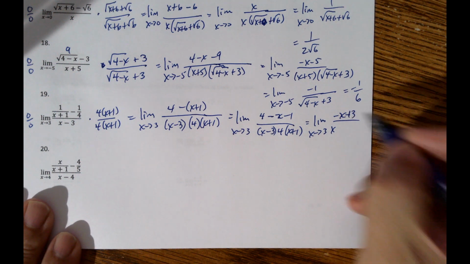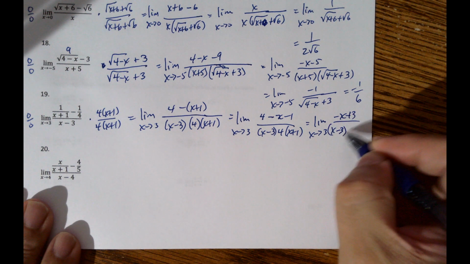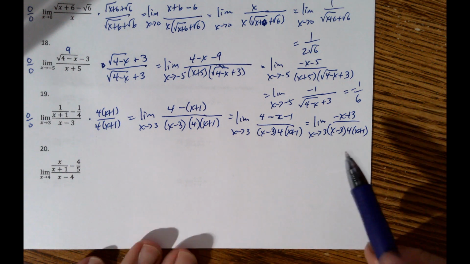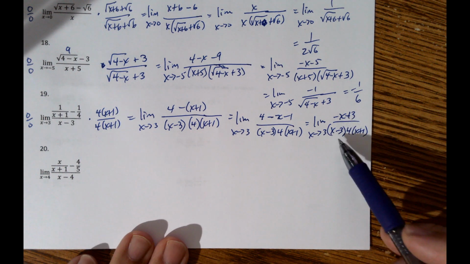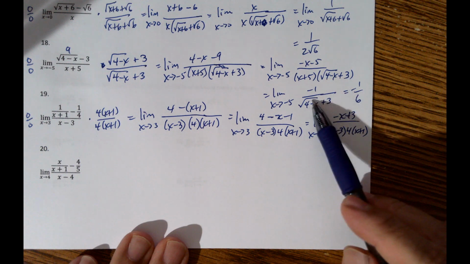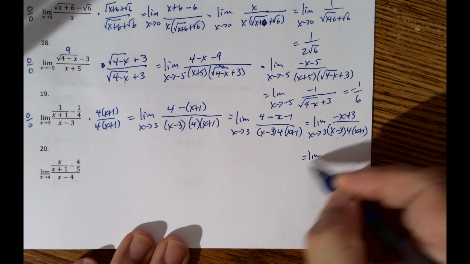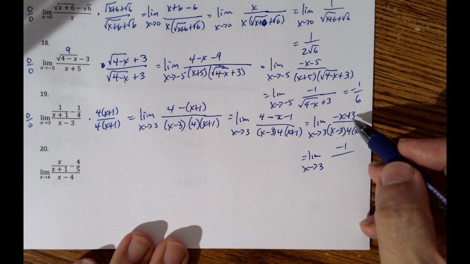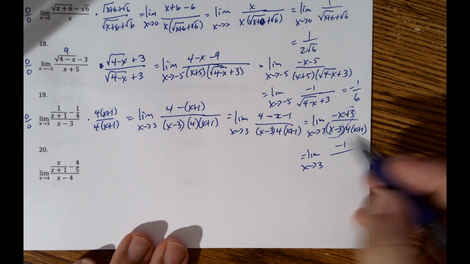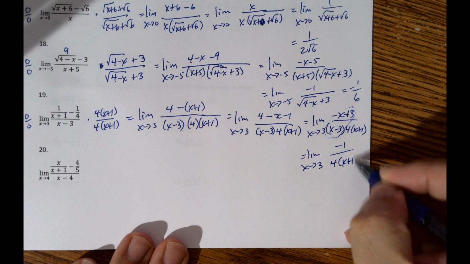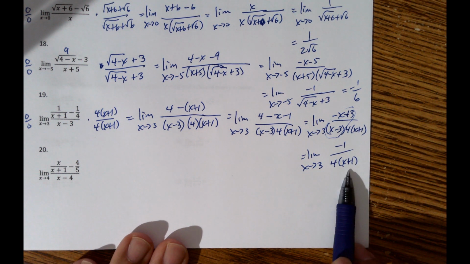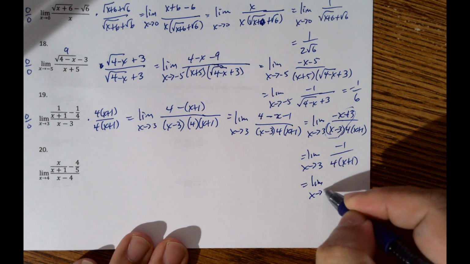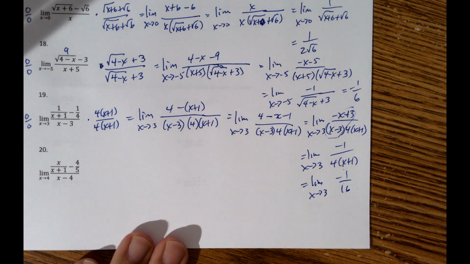Oh, that's a plus 3, not a minus 3. Can you tell that negative x plus 3 and x minus 3 are opposite of each other? So it's kind of like the last example. As x approaches 3, the negative 1 is left over after you reduce these two. So I'm left with 4 times x plus 1 in the denominator. Now I can plug in the 3. If I plug in 3, it's going to be 4 times 4 in the denominator. So it's negative 1/16.